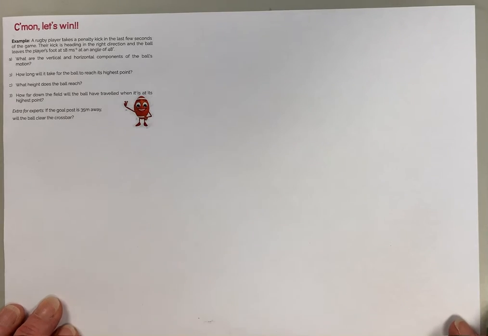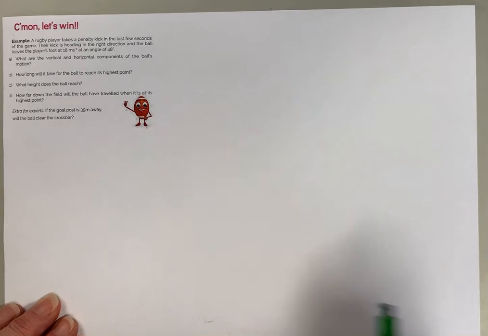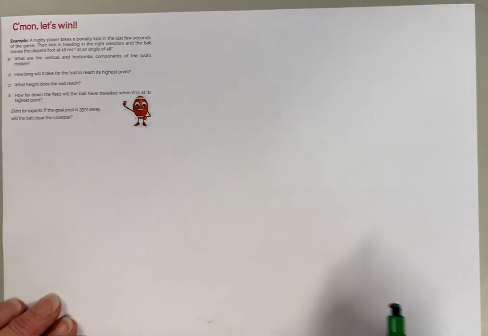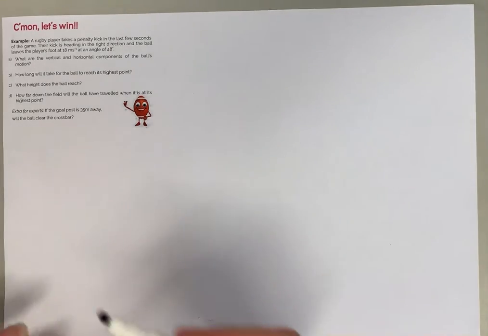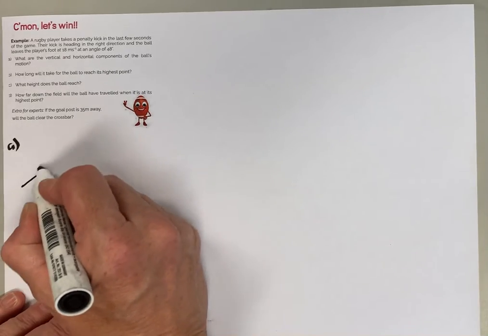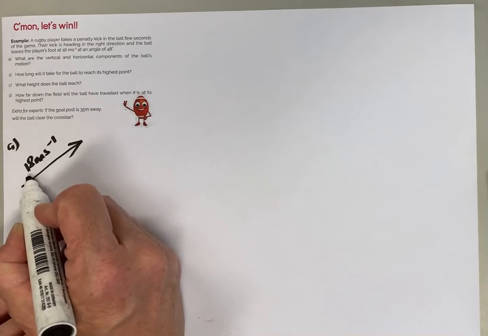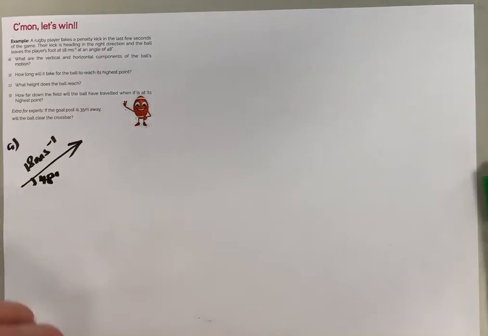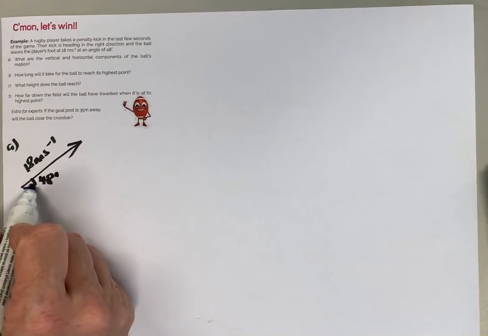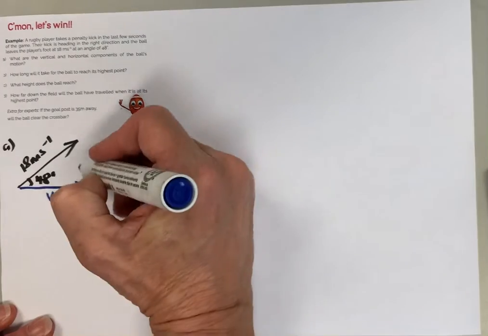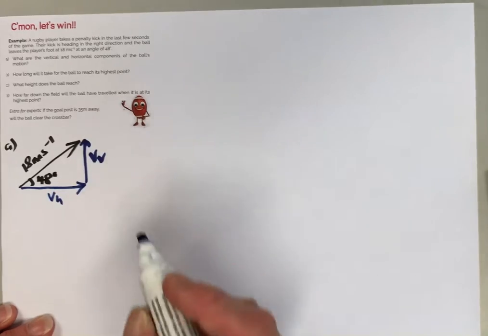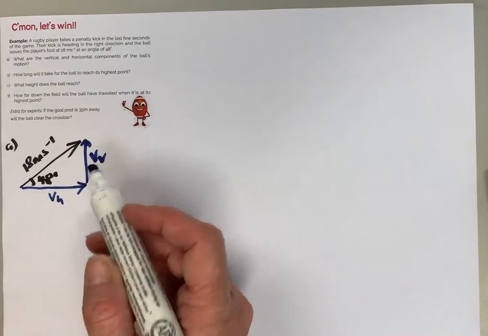So we've got a rugby player here. They take a penalty kick and they kick the ball at 18 meters per second at an angle of 48 degrees. Question A says, what are the vertical and horizontal components of the ball's motion? First thing I'm going to do is draw a picture. This is 18 meters per second and we've got an angle of 48 degrees. And the first thing I'm going to do is draw my right angled triangle with my horizontal and vertical velocity. It doesn't matter whether you call them Vx and Vy or Vh and Vv.